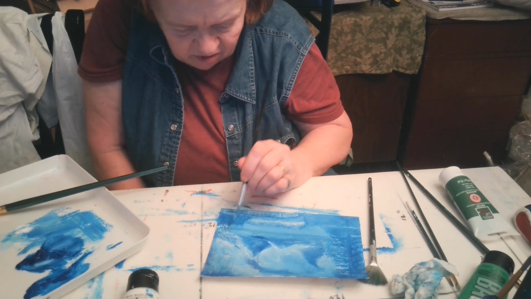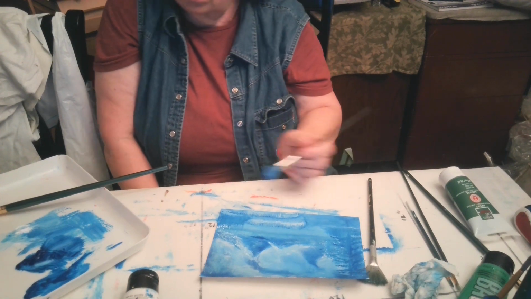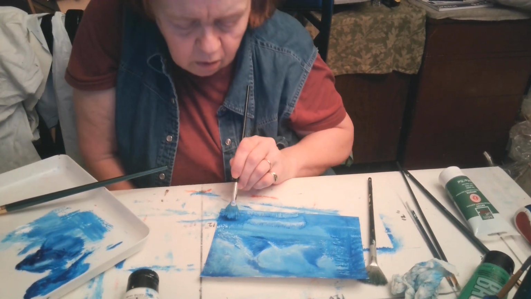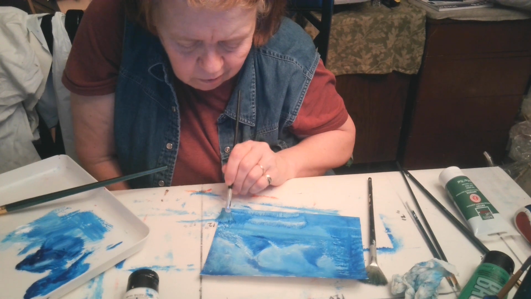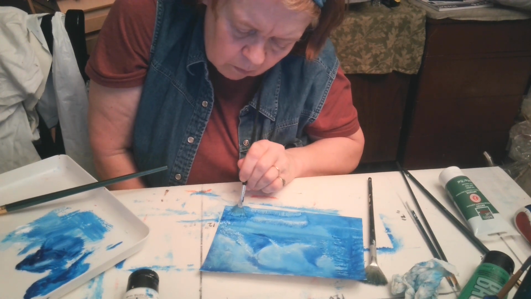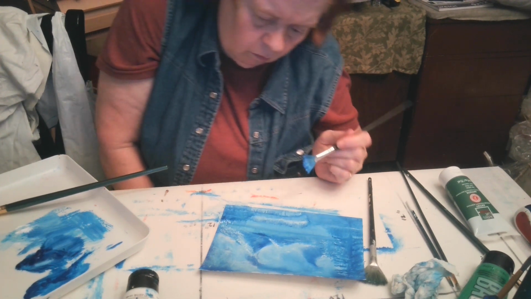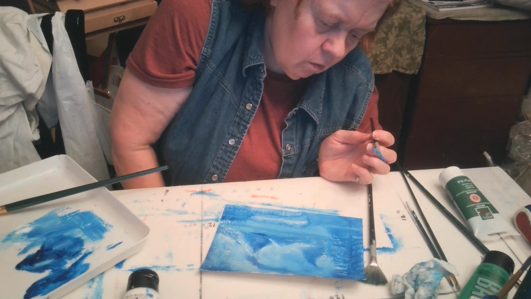Makes for a nice little wintry kind of scene on top of the rock. Perfect.